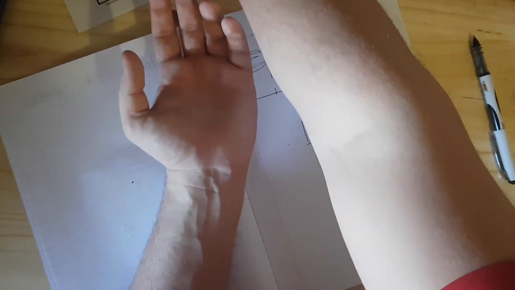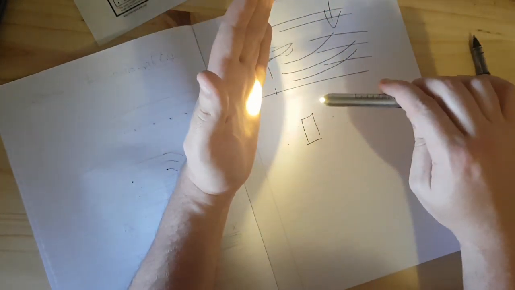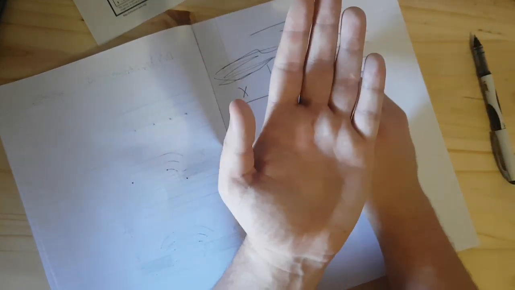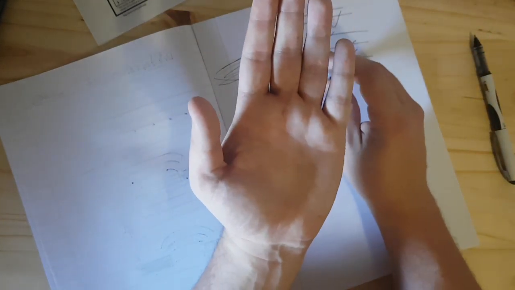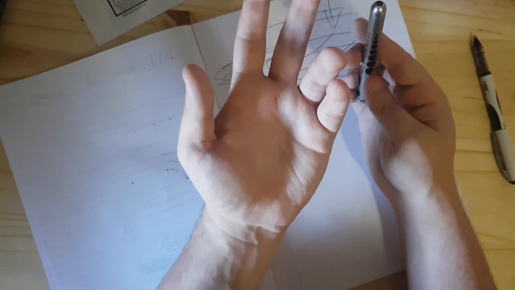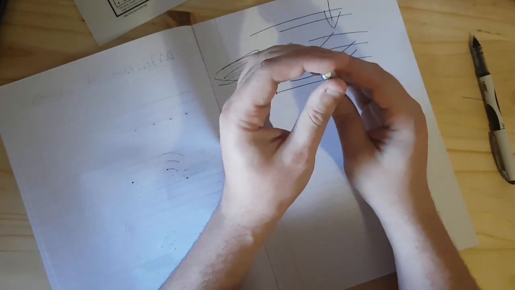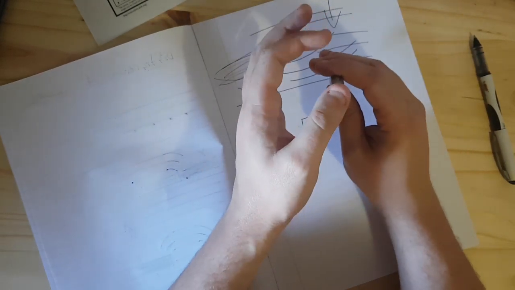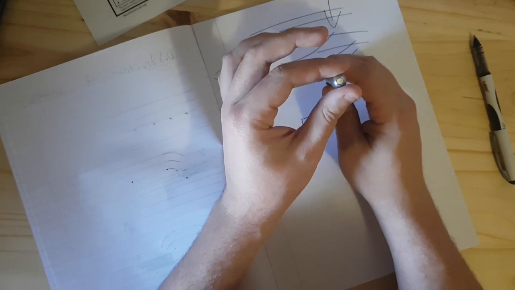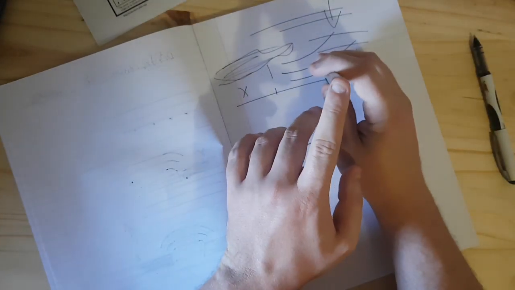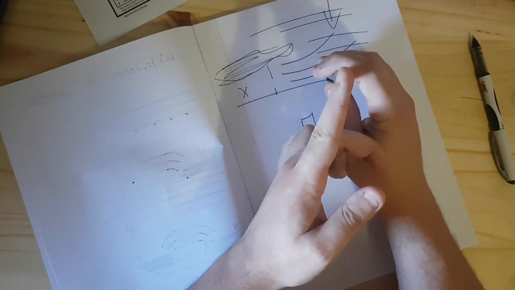I mean, if I take my little flashlight over here and I shine that from behind my hand, none of the light should be reaching my eyes. But if I take something that is just the right size, I don't think my finger is the right size.